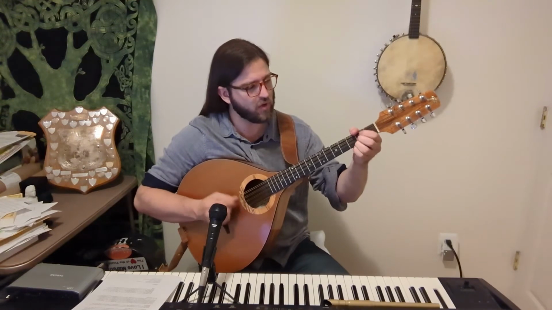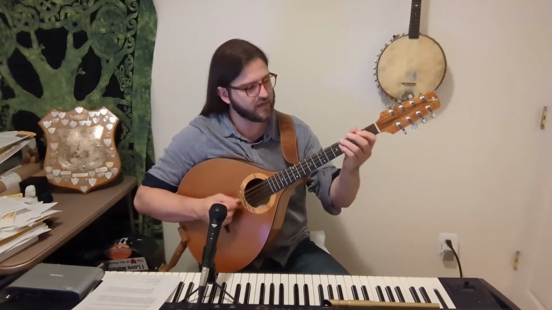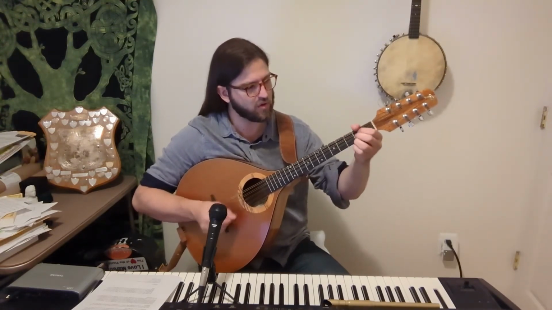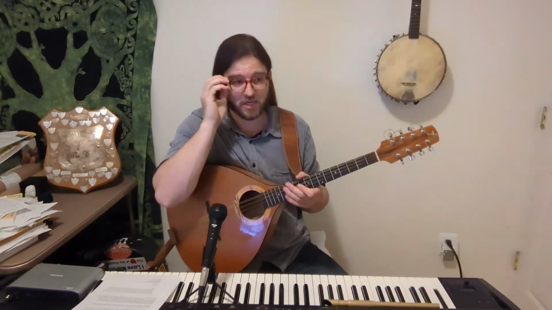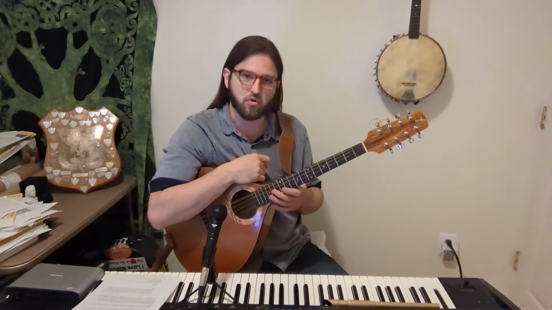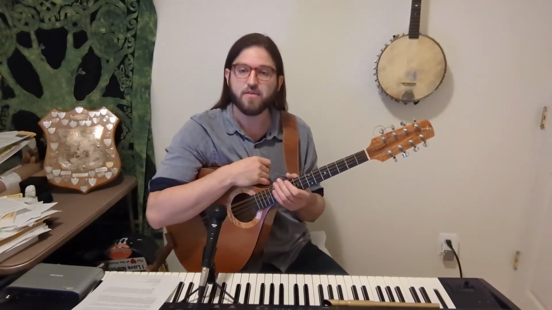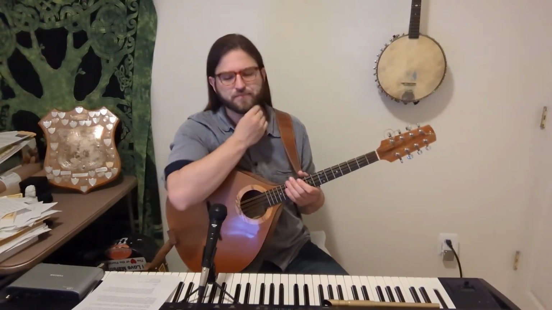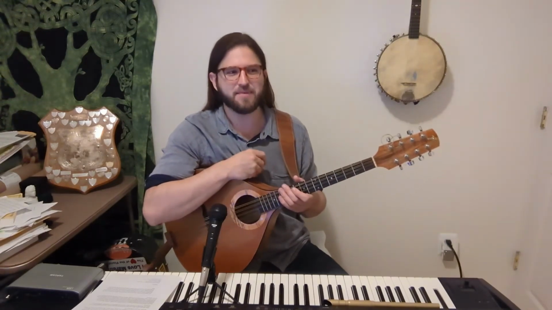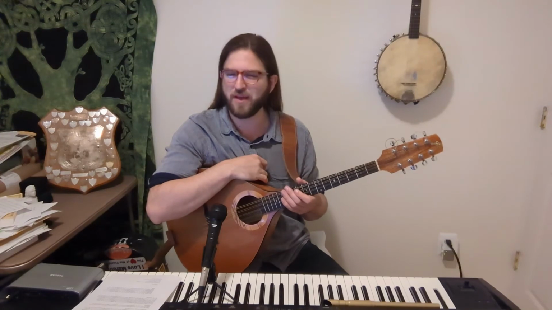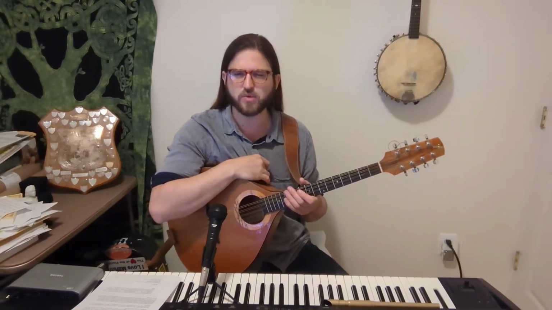E minor. Okay, so that is how you navigate the A section. Now the B section is incredibly similar. We're going to use the same family of chords, if you will. We may adopt a chord from another family. We'll see how we feel.